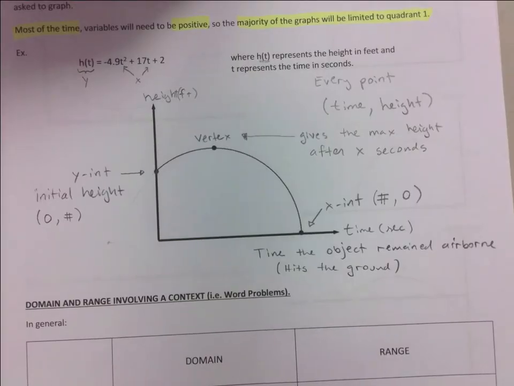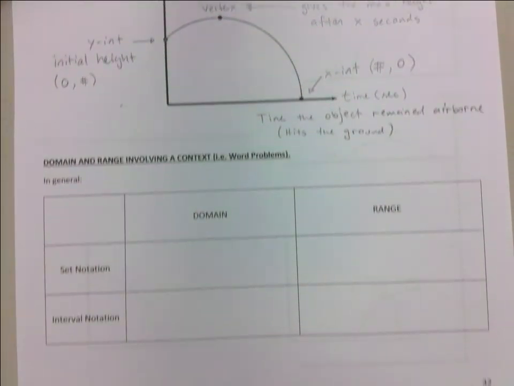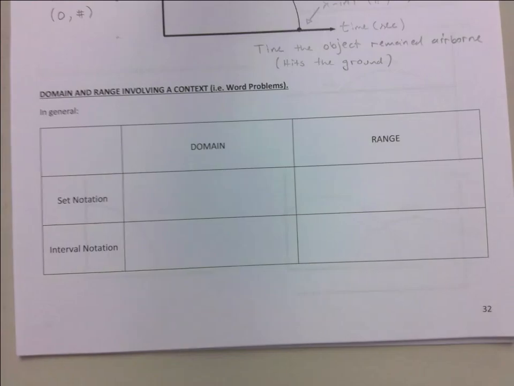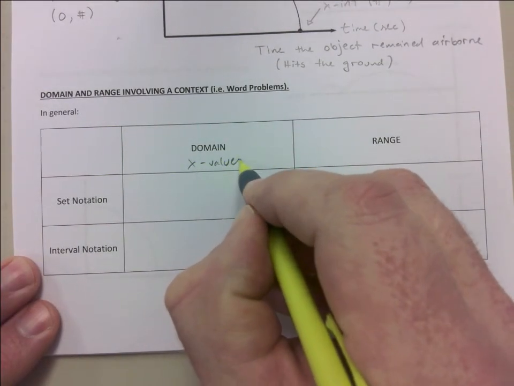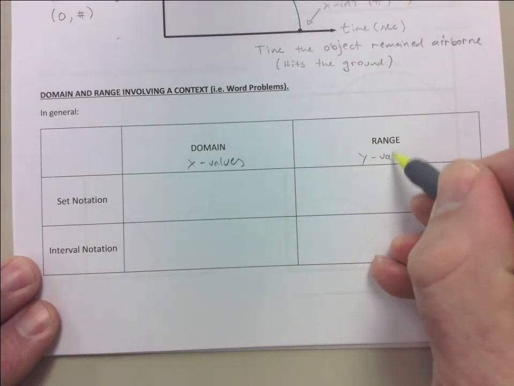Let's talk about domain and range. Your favorite topic. Not, okay? X values. Range would be my Y values.